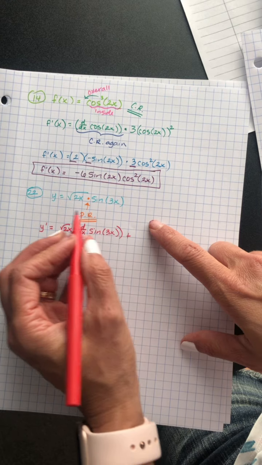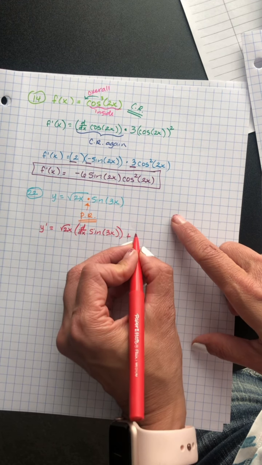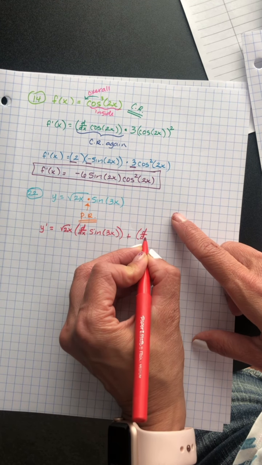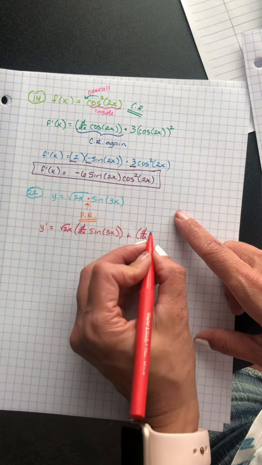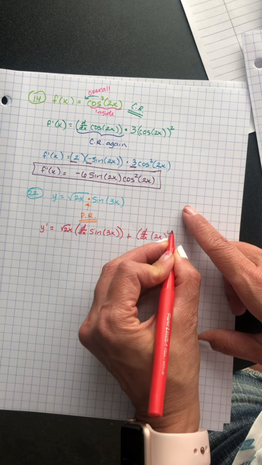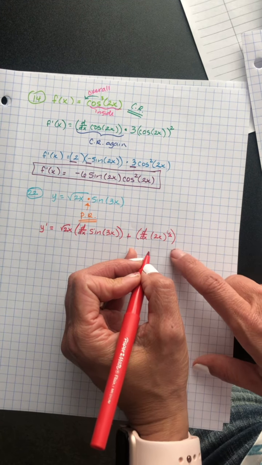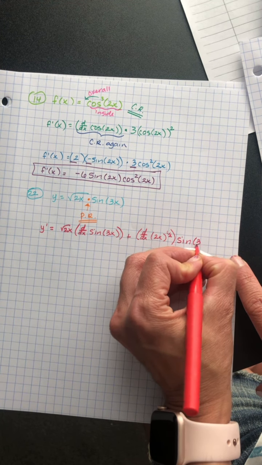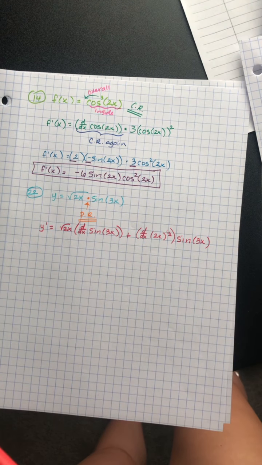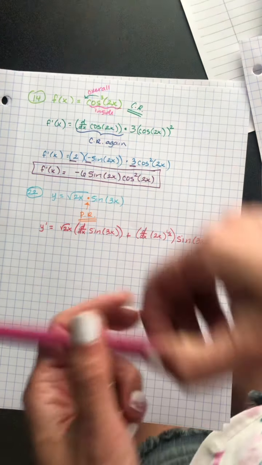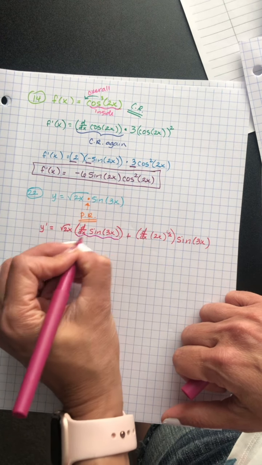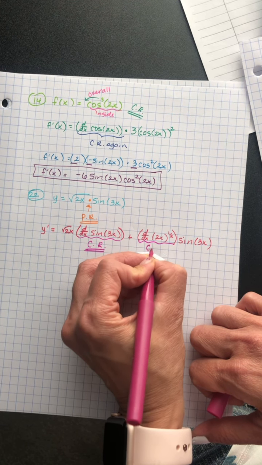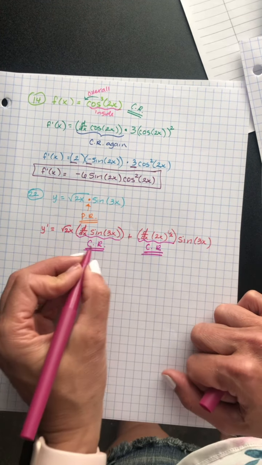Plus the derivative of the first term, so the derivative of the square root of 2x. The square root of 2x is the same as 2x to the 1/2 power, because we need it in that format so that we could do chain rule on it. And then times the sine of 3x. Okay, so I have to do the chain rule in 2 spots. I have to do the chain rule right here, and I have to do the chain rule right here.